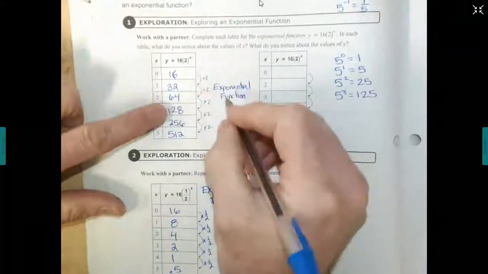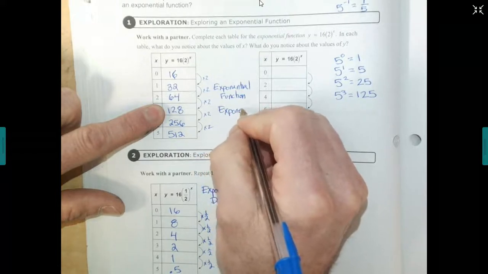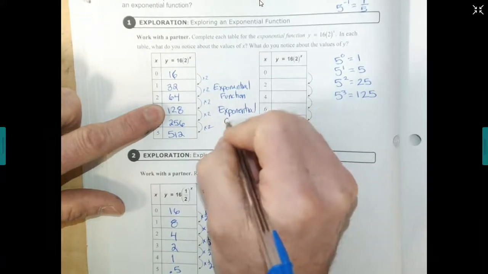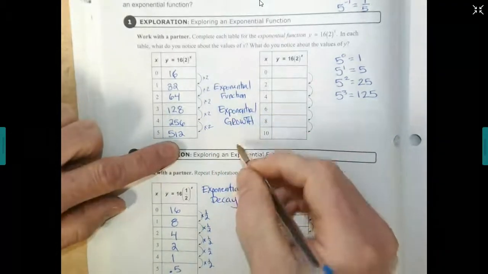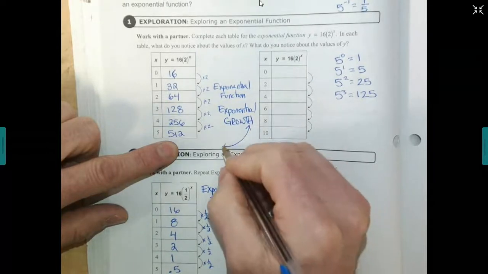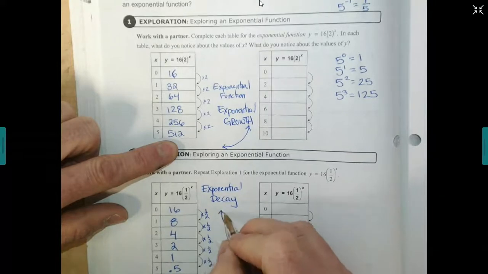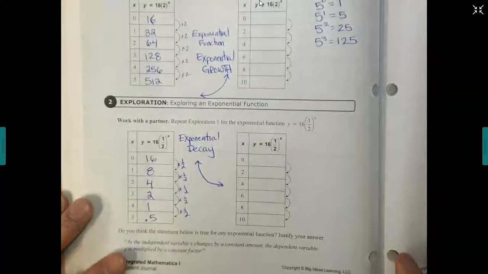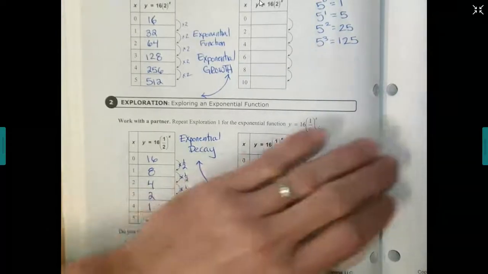Whereas this problem I have exponential growth. For exponential growth, you saw the graph go up, and for exponential decay, you saw it going down. So there's your basics for exponential growth and exponential decay.